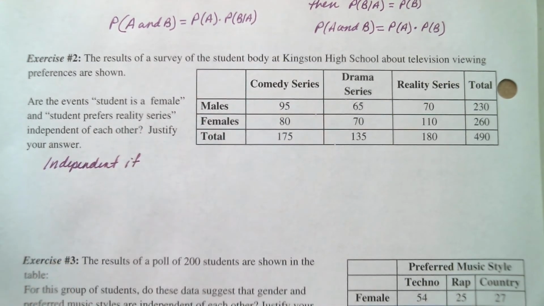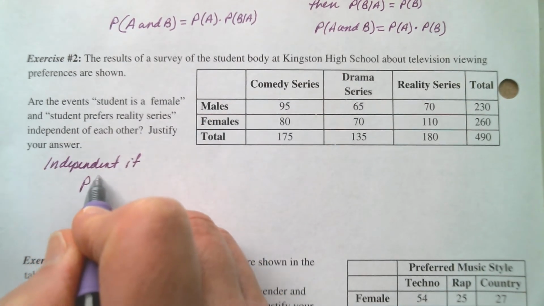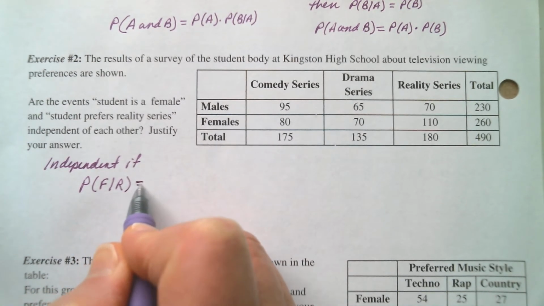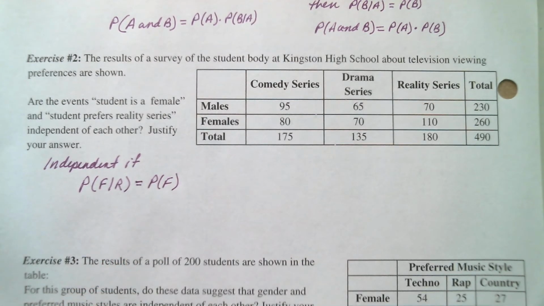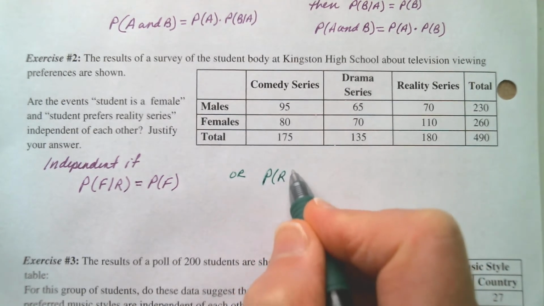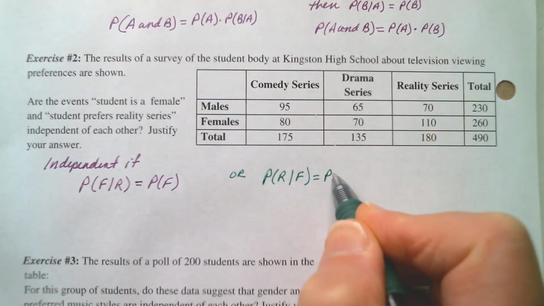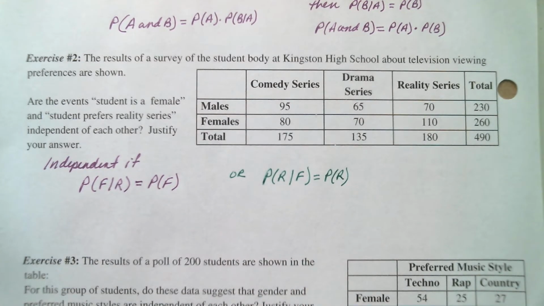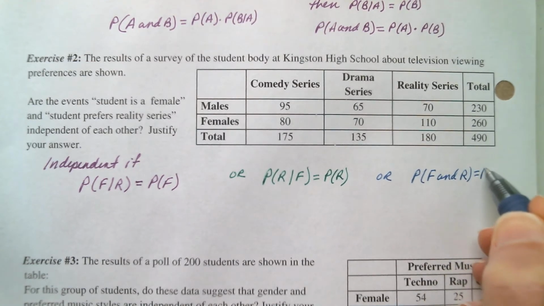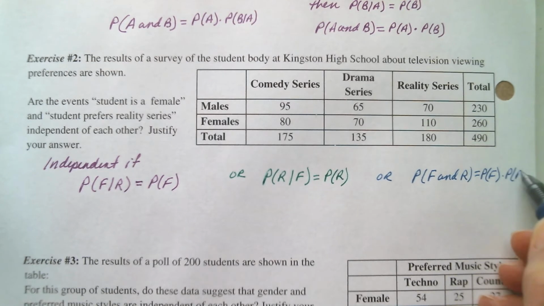Independent if the probability of female given prefers reality series equals the probability of female, or the probability prefers reality series given they are female equals the probability of reality series, or the probability of female and prefers reality series equals the probability of female times the probability of reality series.